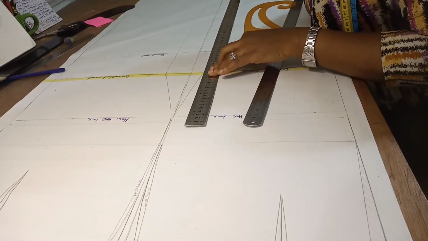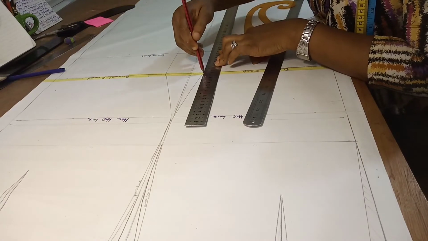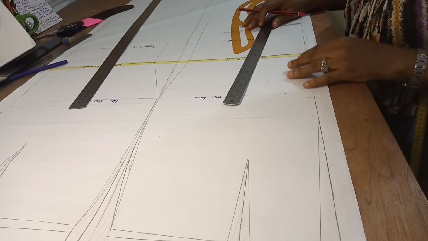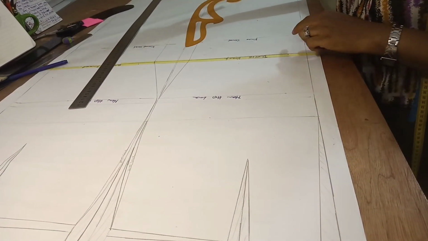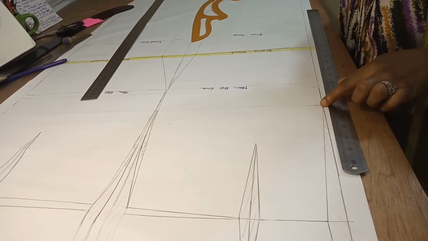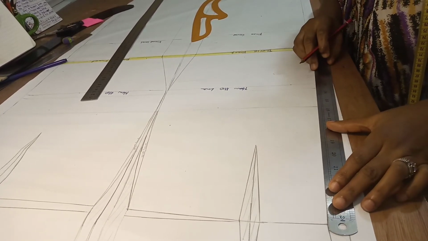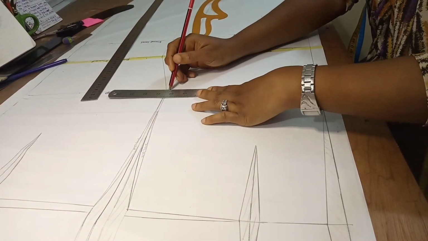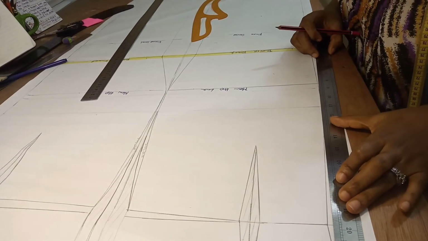So your 1 inch that you marked at the hem of the dress. Then you come to the back. Now you're going to extend this slanted line, slanted CB, to the new hip line. You extend the slanted CB to the new hip line.